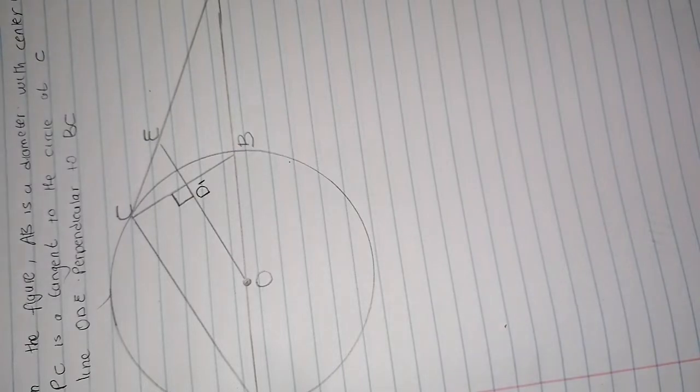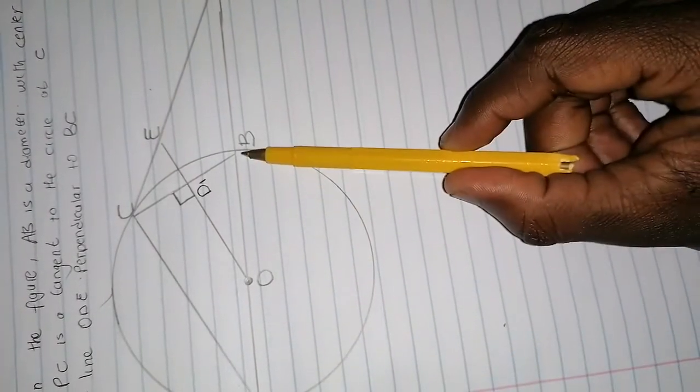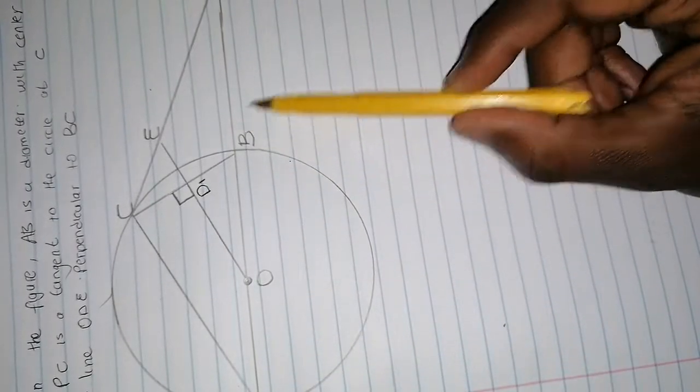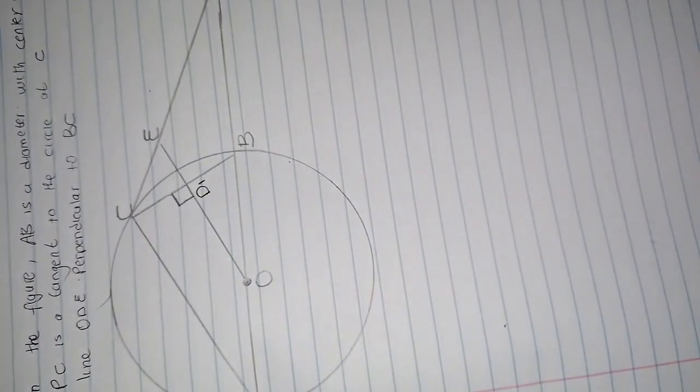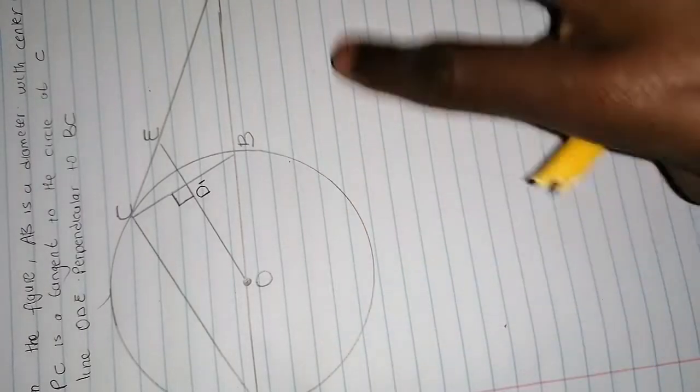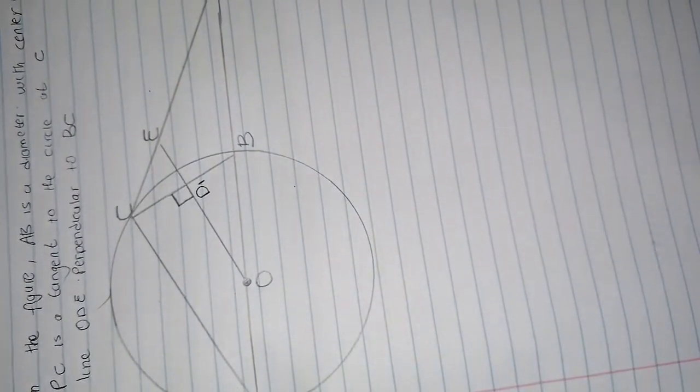They say in the figure AB is a diameter. Here is A, and then B. This line is a diameter, with center O, right? Guys, I always say to understand Euclidean geometry, first the statement, then we put it on the diagram. We take what's in the statement and then we try to fill in this diagram. So they say in the figure AB is a diameter with center O.